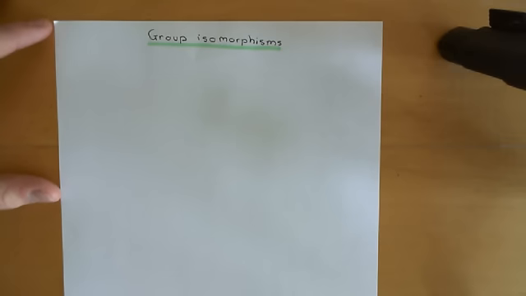The way I'm going to do this is I'm going to firstly go over the concept of what it means for two groups to be isomorphic. So I'm going to show you two groups that are isomorphic, and hopefully you might be able to get the idea of what this is actually all about. Then we'll go through what isomorphic means, and then we'll go through what a group isomorphism is.